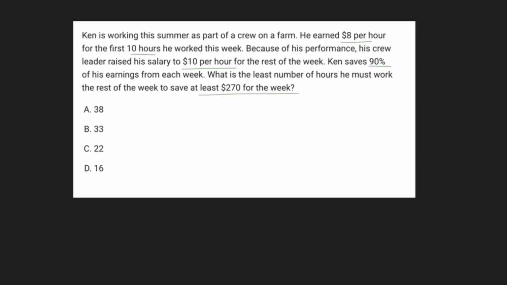So first off, let's just set up our inequality, right? So he needs to save at least $270, right? 270. And so he can save more than 270, but he needs to save at least 270. So greater than or equal to, and then his savings, it says right here, he saves only 90% of whatever he earns, right?